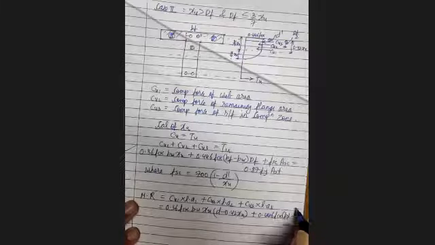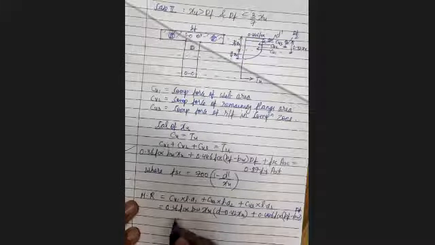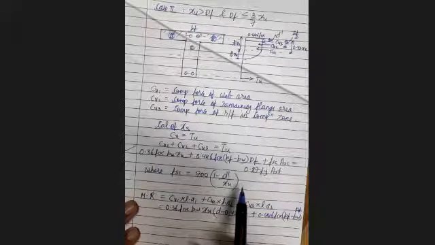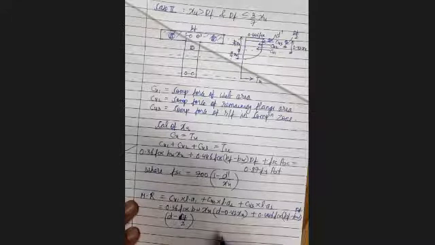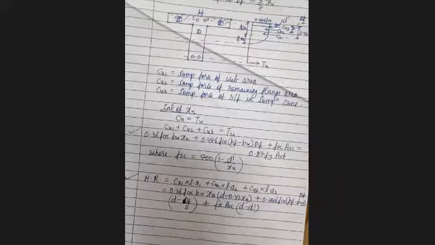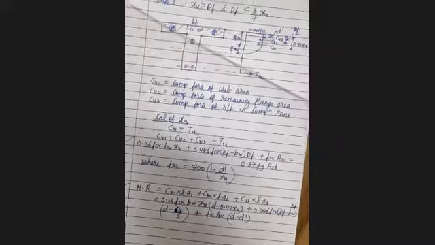Into Df. Now the lever arm for this is how much? d minus Df by 2. Am I correct? d minus Df by 2, plus third is fsc into Asc, into the lever arm d minus d dash. So this is the equation for MR. Yes, is this clear everyone? Please make a note of this quickly.